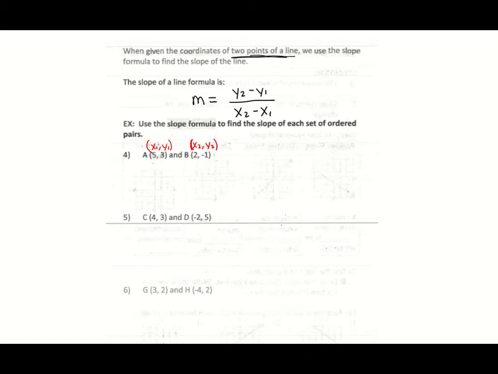So now I can plug in, I have m equals y2, which is -1, minus y1, which is 3, over x2. My x2 here is 2, minus my x1, which is 5.